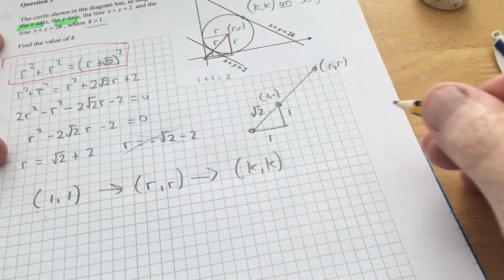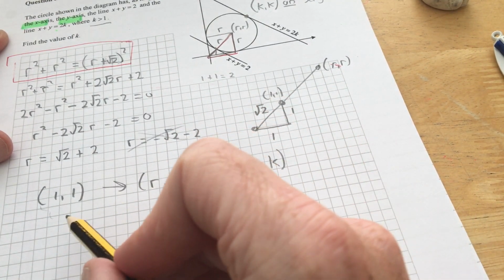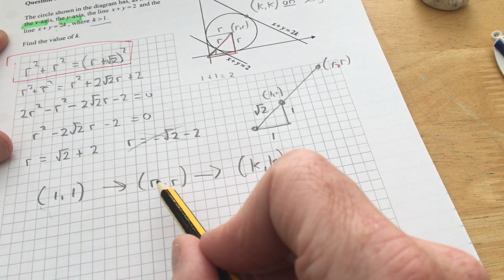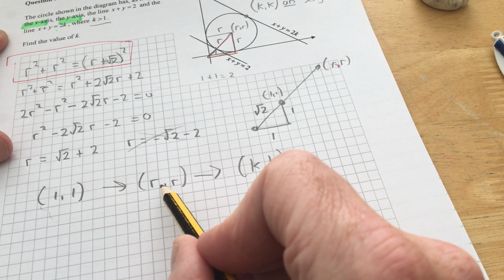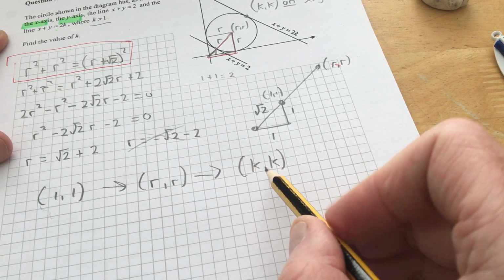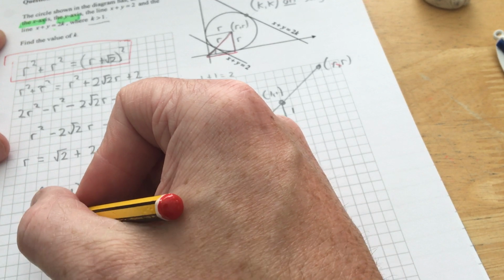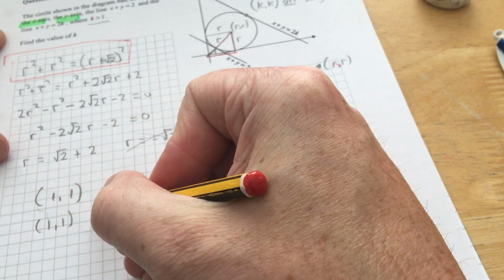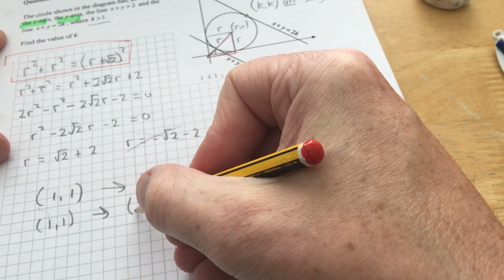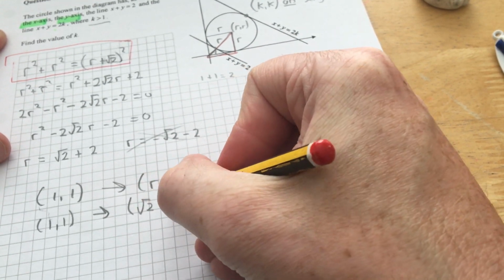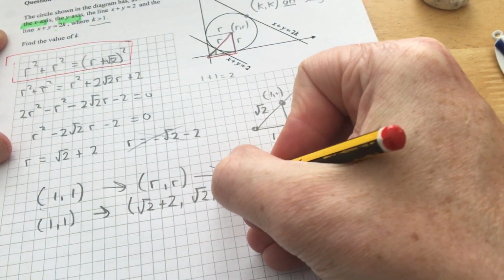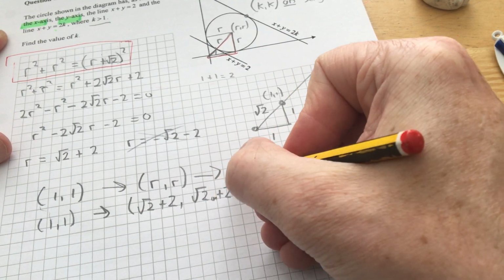Now this is just a translation. The distance from this point to this point is exactly the same as the distance from this point to this point. Now the value of r, as we've worked out in the previous part, is root 2 plus 2. So this root 2 plus 2 is the centre of the circle.